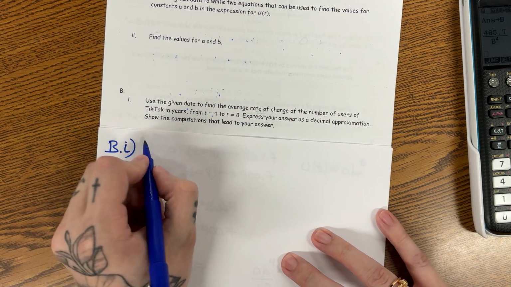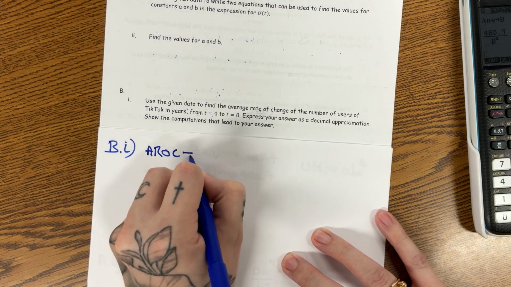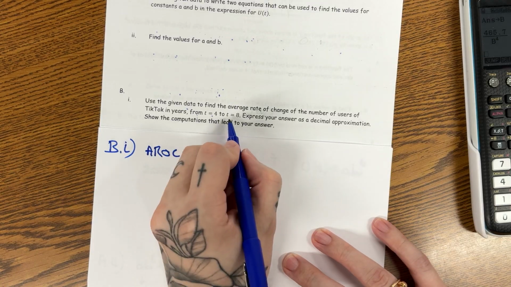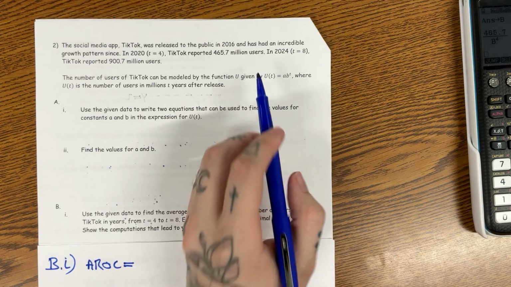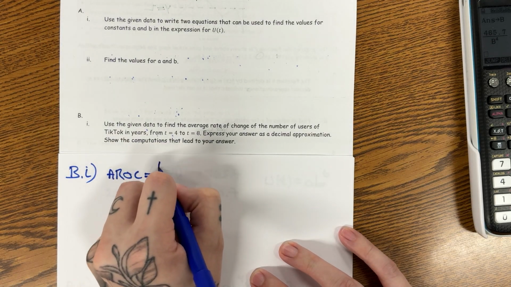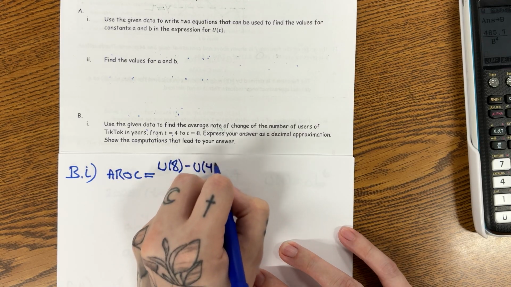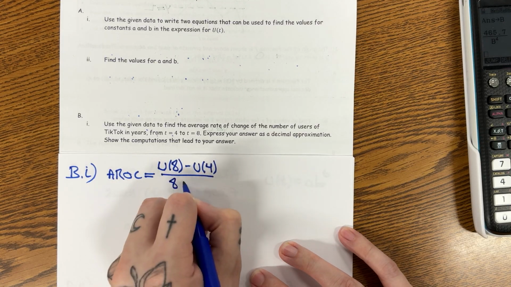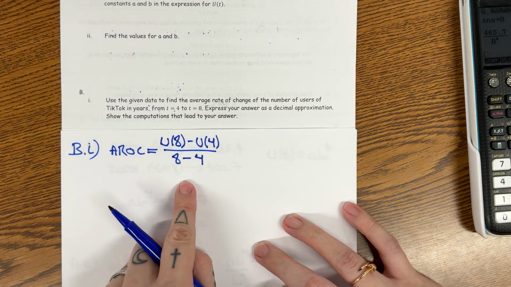So for the average rate of change, I'm gonna shorthand it as AROC. I want to find the AROC from the 4th year to the 8th year, and you have to be very careful that you're using the right letter. So we're gonna use U of 8 minus U of 4 over 8 minus 4. So I need to find these values.